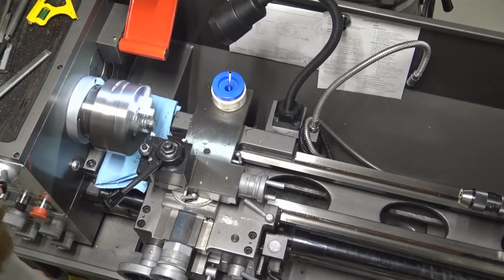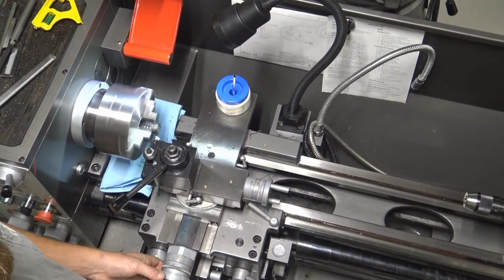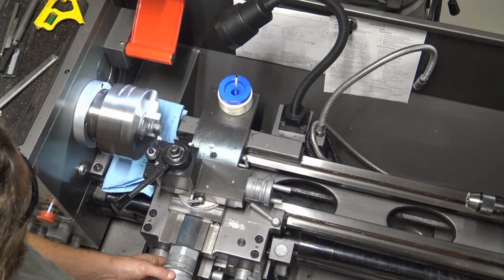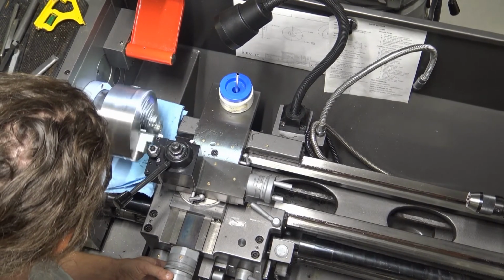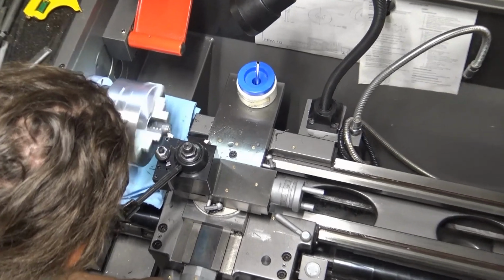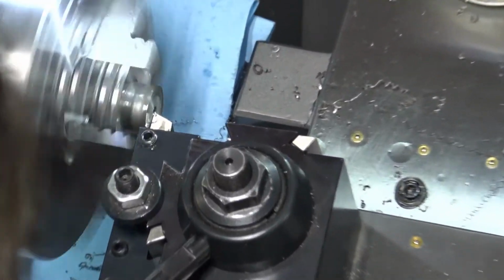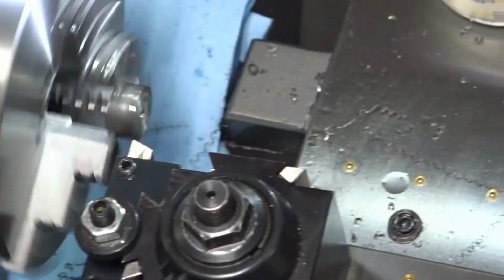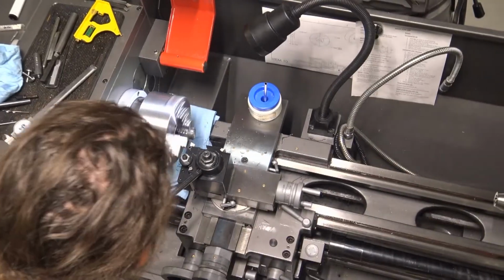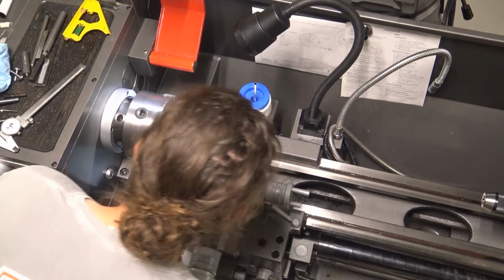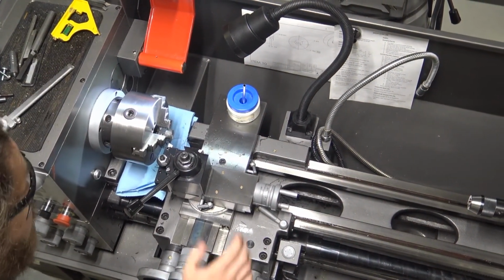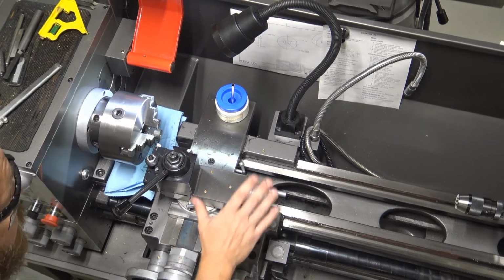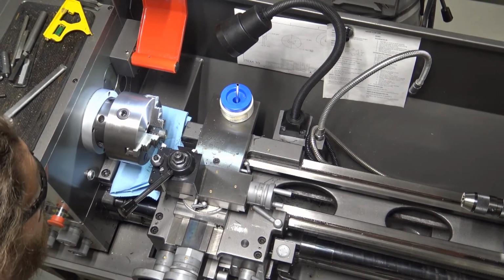Your final pass should always be a nice, light little cut. I have not moved the cross slide at all.